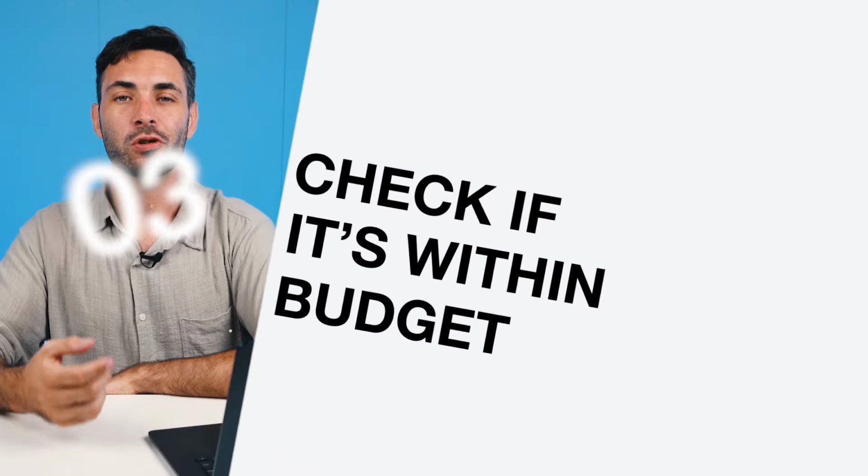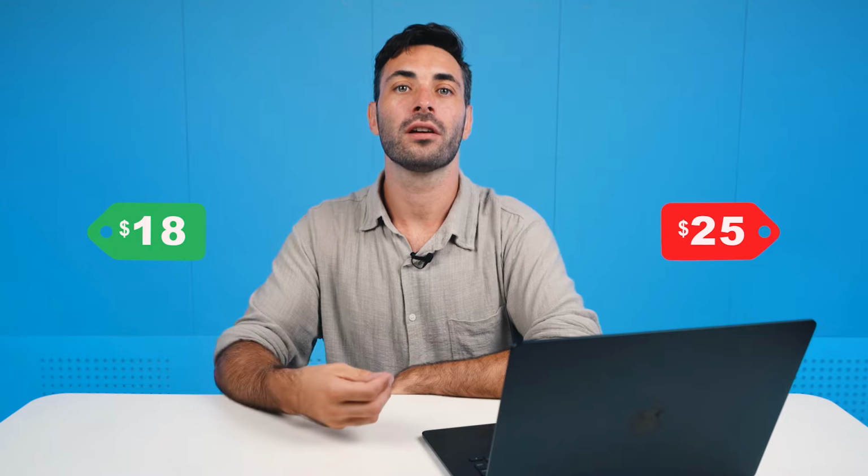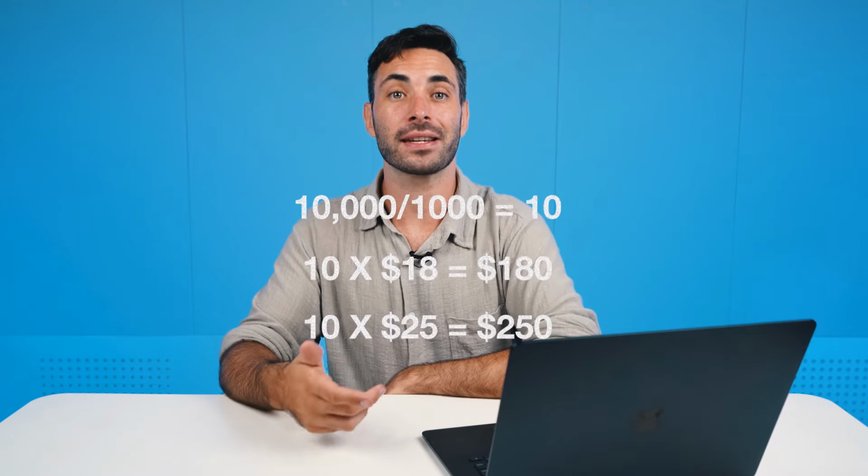Step 3. Make sure it's within budget. There's no point pitching a show if it's going to be wildly outside your budget. It's a waste of your time and theirs. Some shows might list ad costs on their website or media pack, which makes your life a lot easier. If they publicly reveal their listener numbers, you can get an idea of costs by calculating it yourself. The standard costs per 1,000 listeners, or CPM as it's called, is between $18 and $25. So if they say they have 10,000 listeners, multiply each of these CPMs by 10 to get a range.